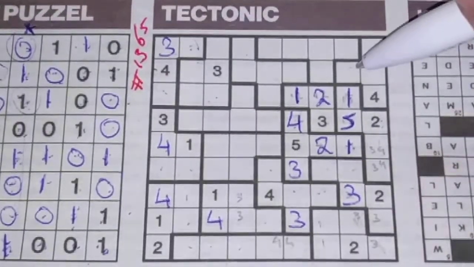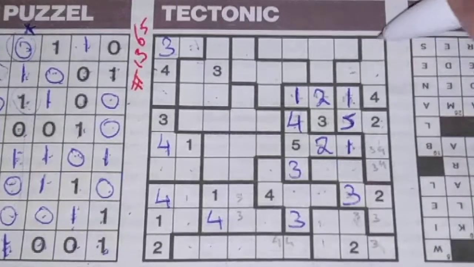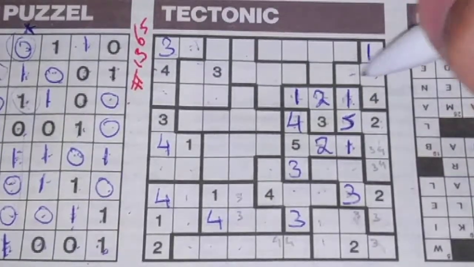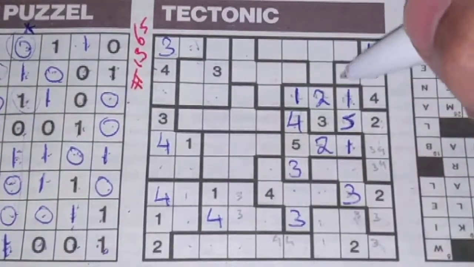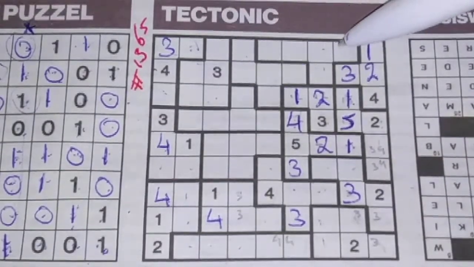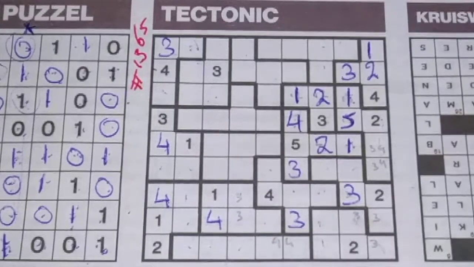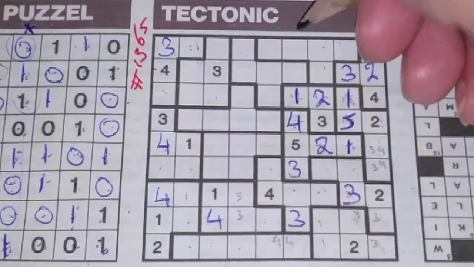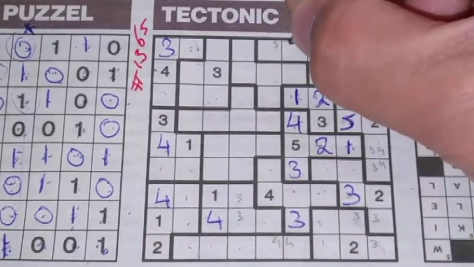We have a 1 here. That means these 2 boxes cannot be a 1. 1 box left for the 1 should be there. The 2 and the 3 are left. We see here 2, so no 2 there. 2 should be here, and the 3 goes there. These 3 boxes surround the 3 cannot be a 3. 2 boxes left for the 3 should be here or there.